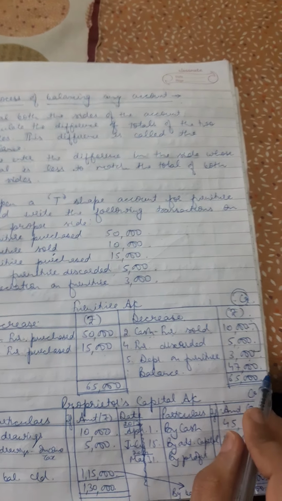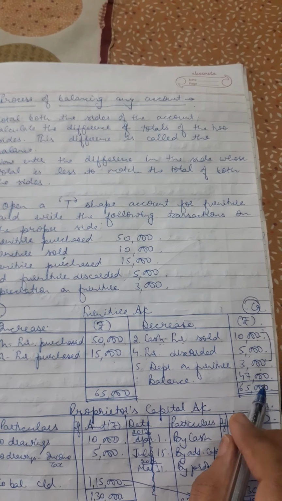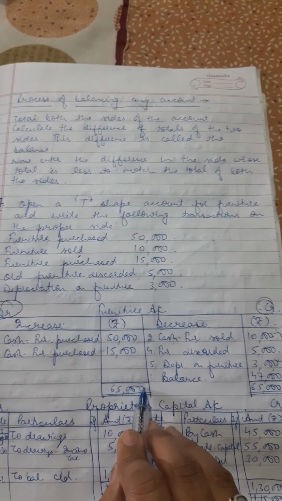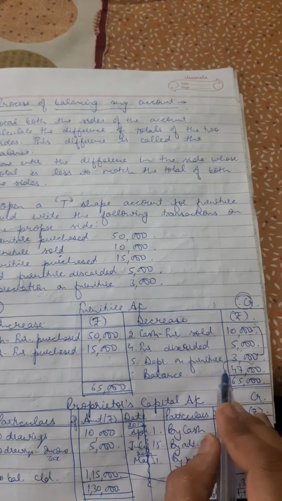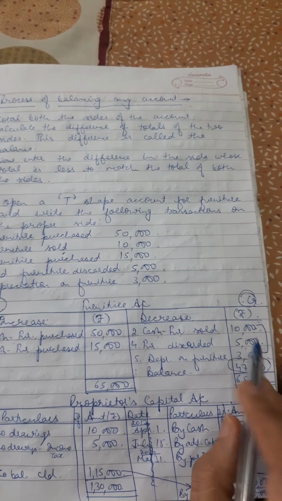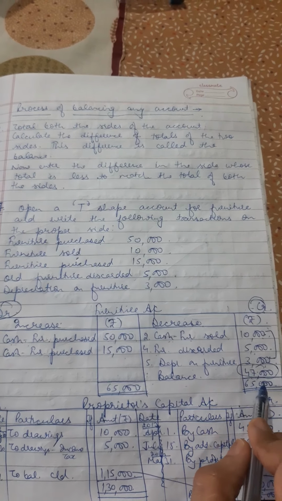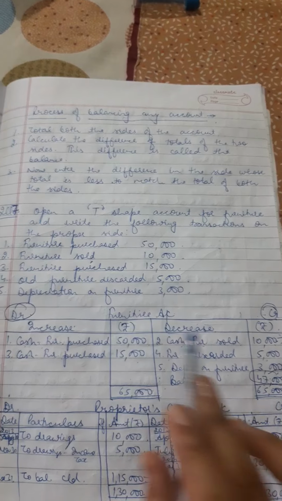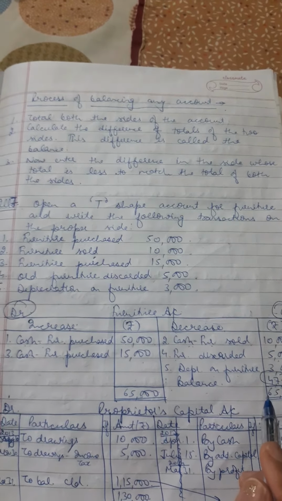This difference will be shown on the side which is having the less amount of total. That is, debit was having more amount, 65,000. Credit was having 18,000. So, now the difference of 47,000 will be posted to credit side of the account. This is called as balance in furniture account. And this balance will be called as debit balance because debit is more than credit side.